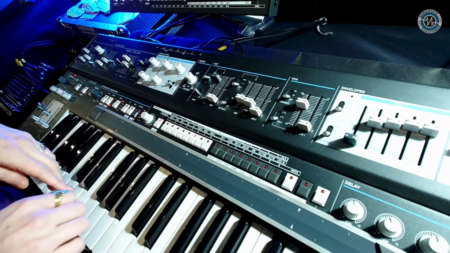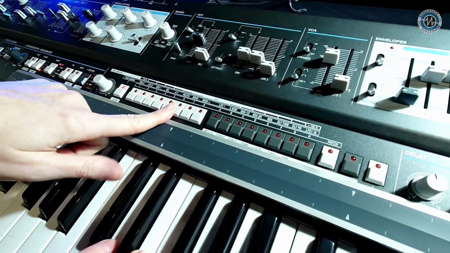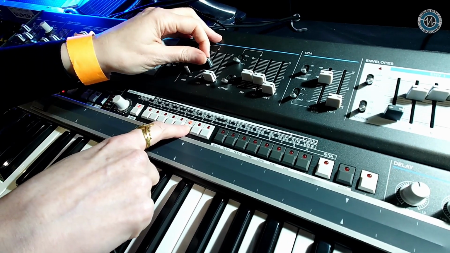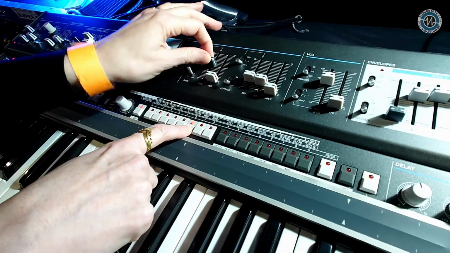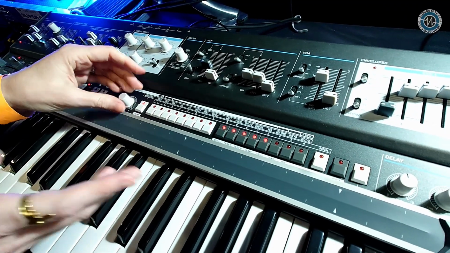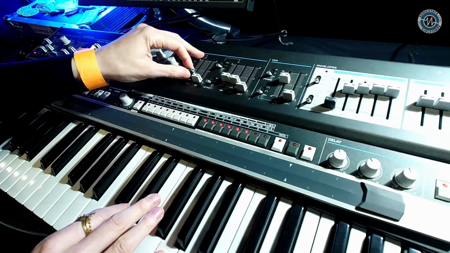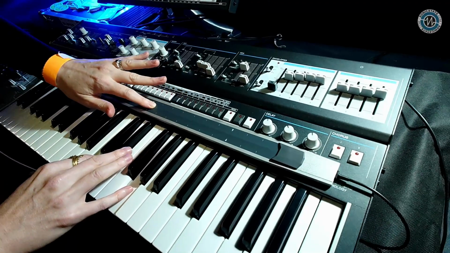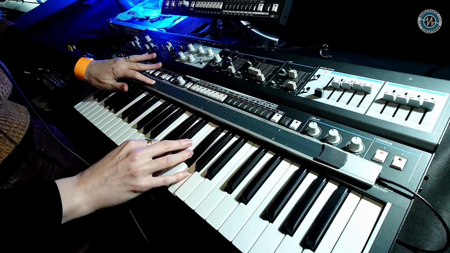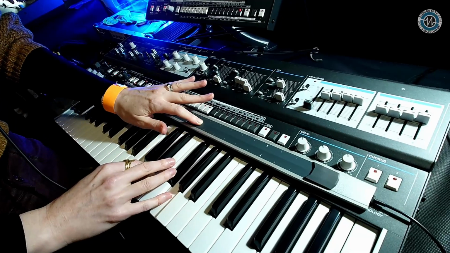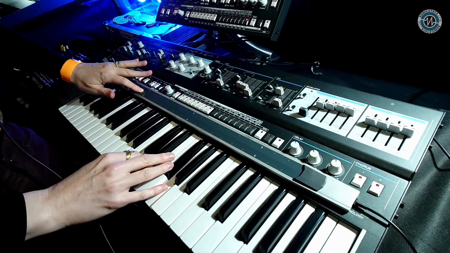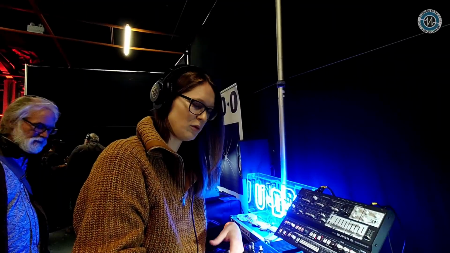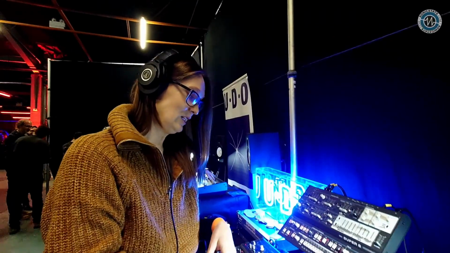So if I hit mod assign, I've gone into the mod matrix here and I'm going to assign the expression input to the filter cutoff, by holding it, wiggling the cutoff. Then I just need to set how much I want it to do that. And in theory, so that's a lot of fun, but any of the parameters that you can assign to modulate in the mod matrix, you can assign to it.